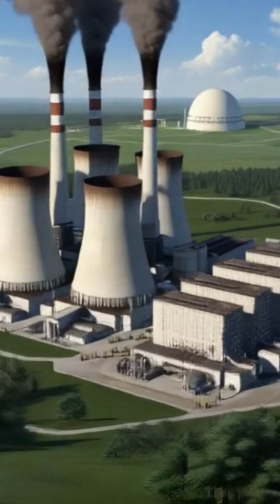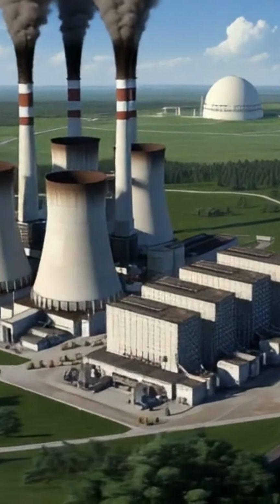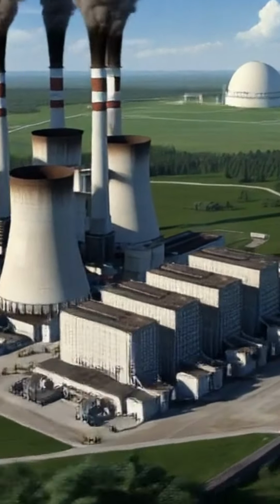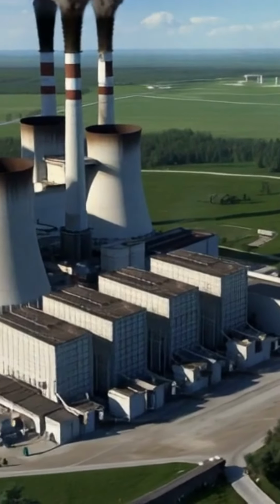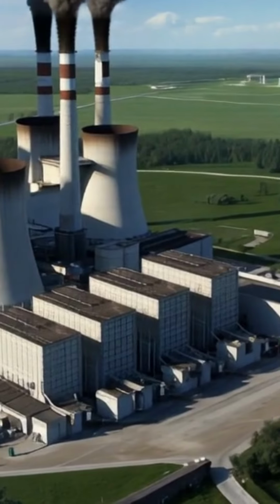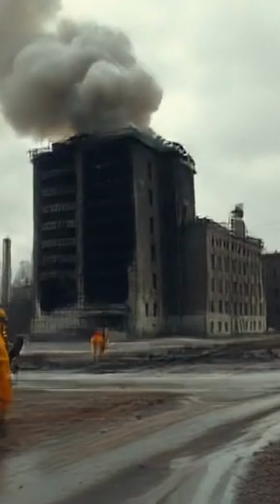The Chernobyl disaster occurred on April 26, 1986, at the Chernobyl Nuclear Power Plant in Pripyat, Ukraine, then part of the Soviet Union. It is considered the worst nuclear disaster in history. Here's an overview of how it happened.